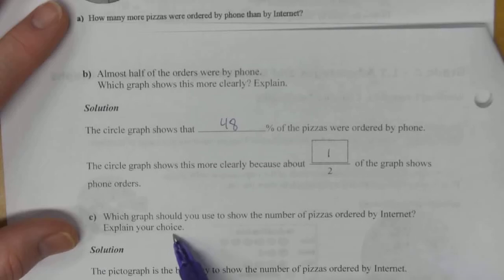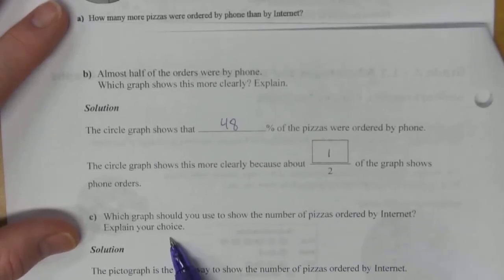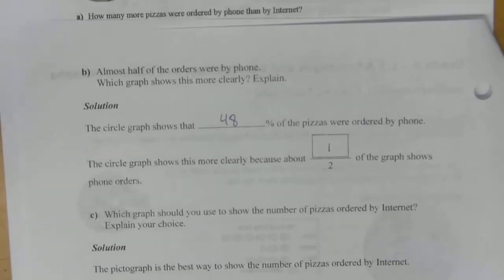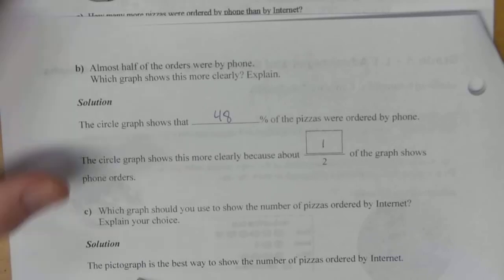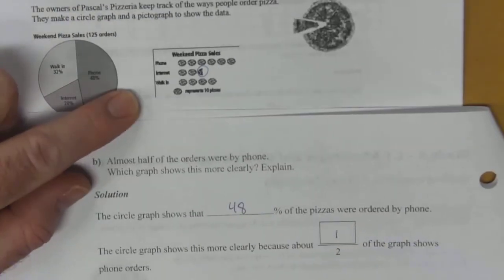Question C: which graph should you use to show the number of pizzas ordered by internet? Explain your choice. Okay, so we've got a couple of ways to look at this. We're going to compare each one. The pictograph here is the best way to show the number of pizzas ordered by internet.